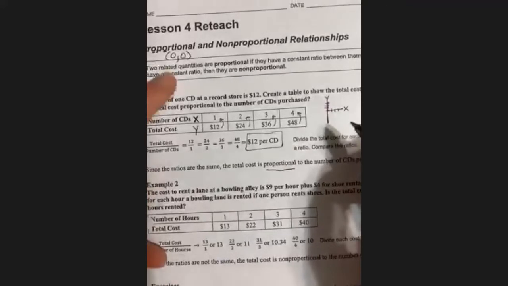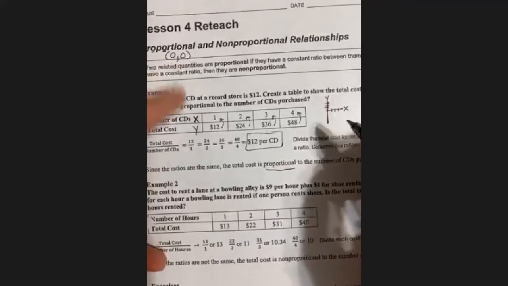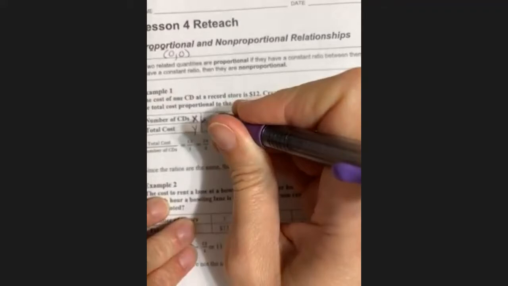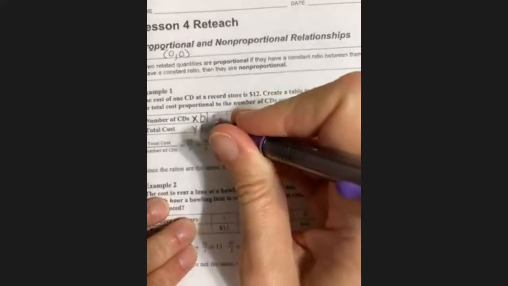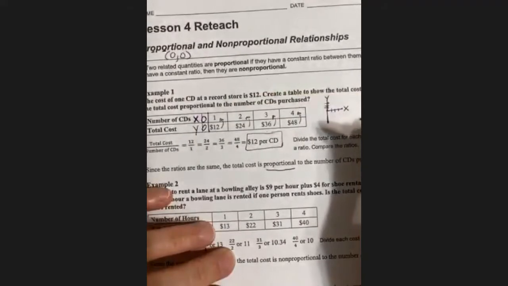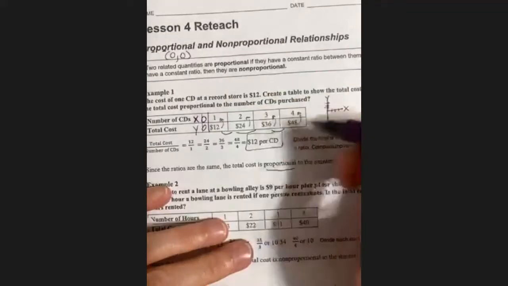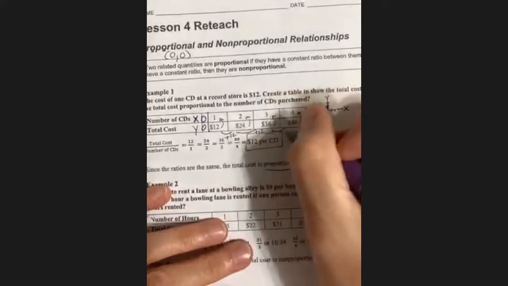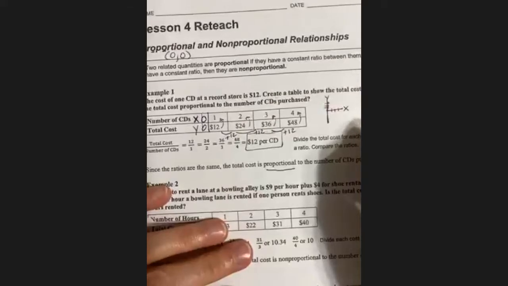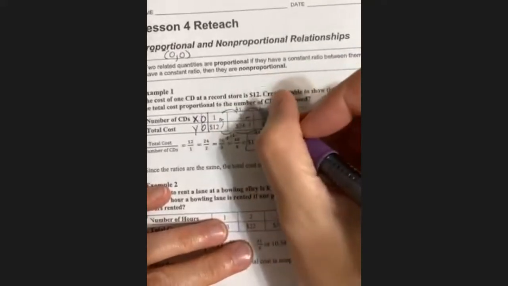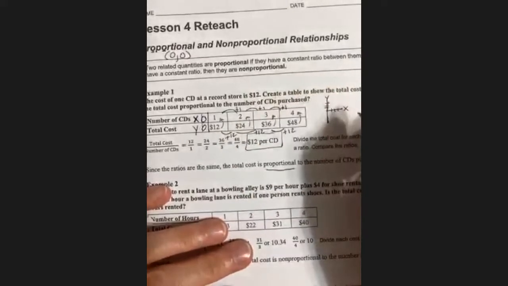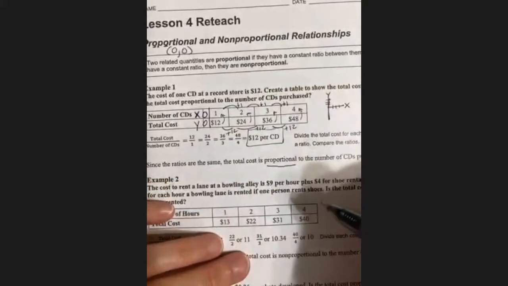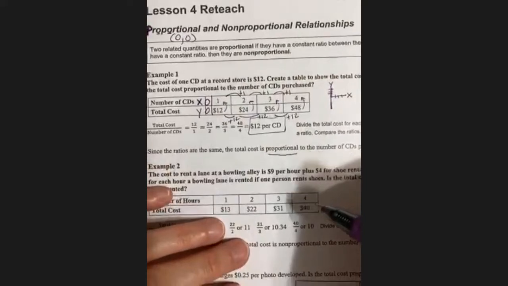Now, I talked up here about it passing through 0, 0. That means if I didn't buy any CDs at all, what would it cost me? It would cost me $0. So I know that that's a proportional relationship. Another way you could have done this, and we've done this before, is to ask what it's doing each time on the Y value. It's increasing by 12, increasing by 12, increasing by 12. And on the top value, it's increasing by 1, so plus 1 to get to each of those stages. So my 12 over 1 will be my constant change, or my unit rate.